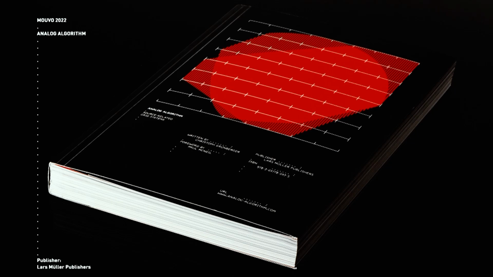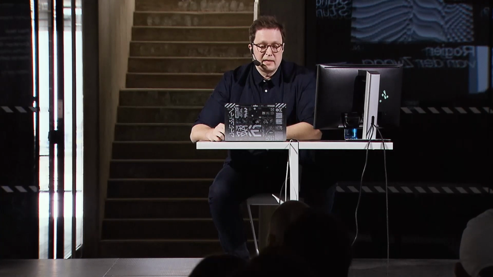And as we have seen now, algorithms are playing a role in this segment of design we are looking at here today.